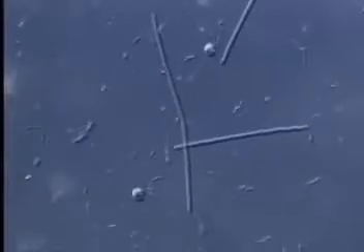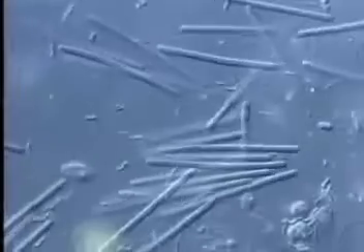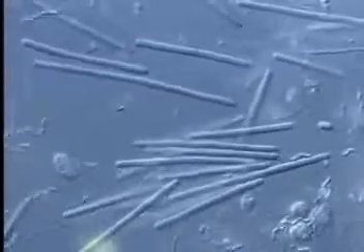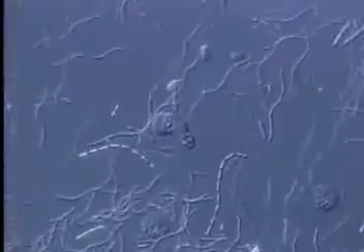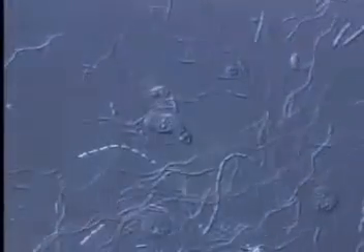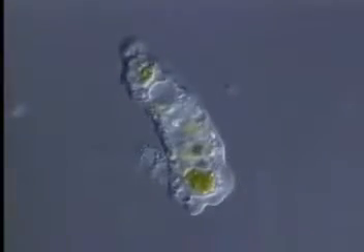At higher magnification, another kind of cell shows up, bacteria. These are prokaryotic cells, cells without a nucleus. Prokaryotes and eukaryotes are the two main categories of life. Prokaryotes came first, and from them, sometime around 2 billion years ago, evolved the first eukaryotes.